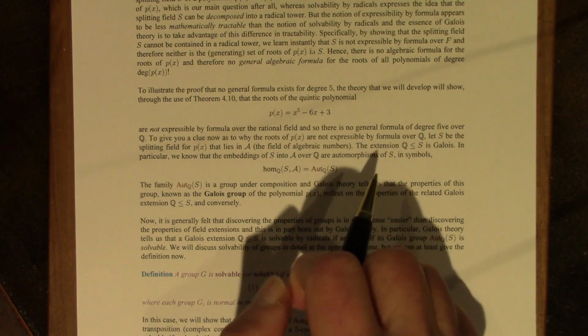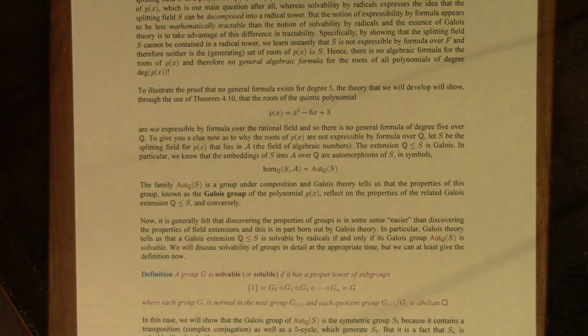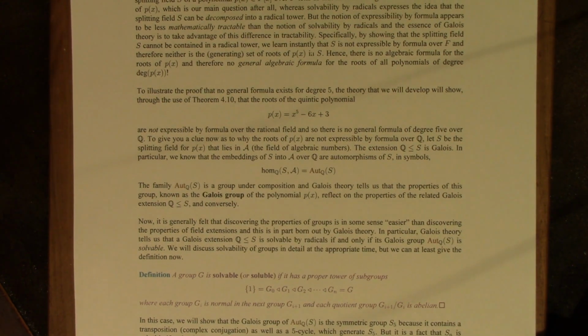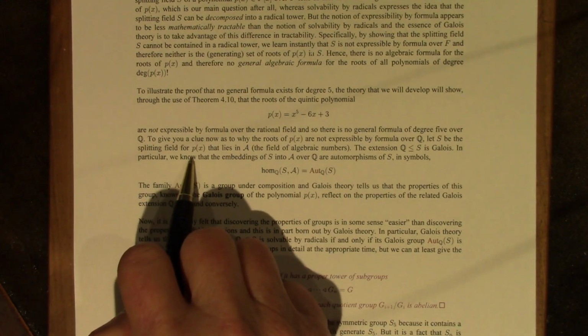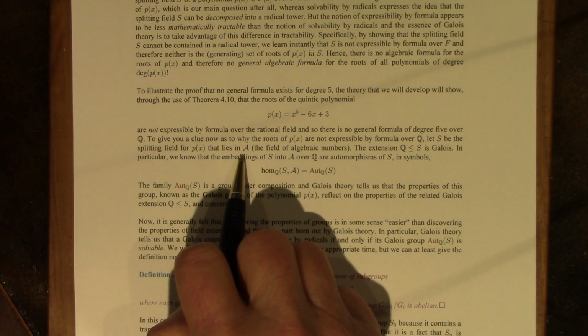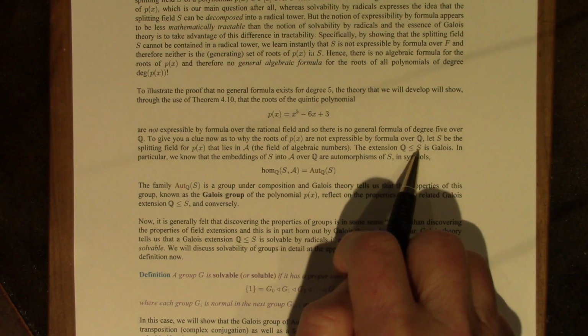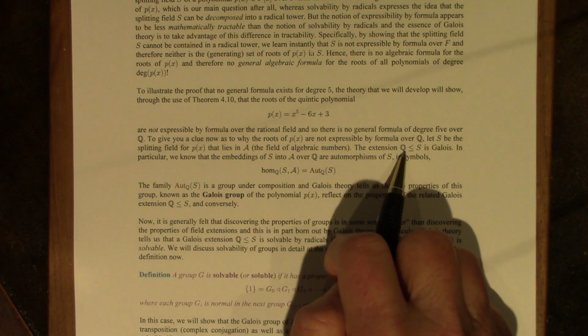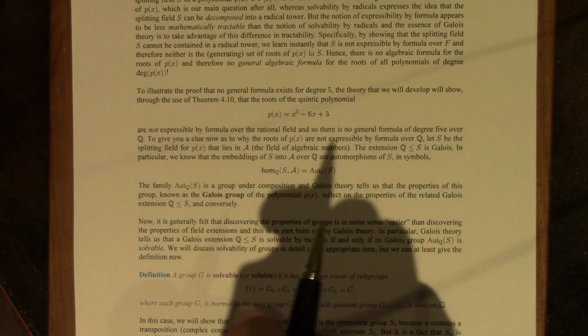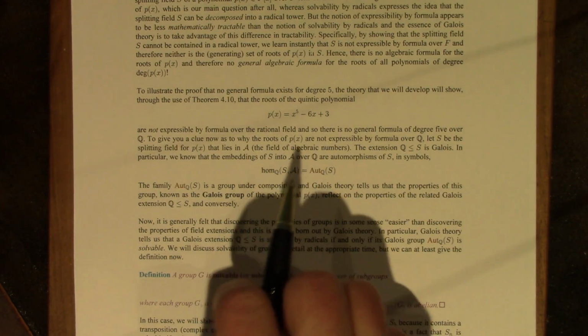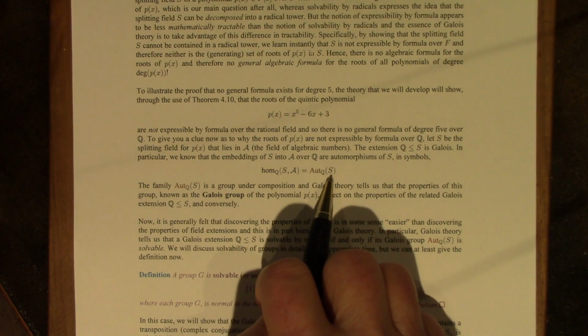And to give you a clue as to why the roots of this polynomial are not expressible by formula, let S be the splitting field that lies, say, in the field of algebraic numbers. This extension, the splitting field extension, is Galois. It's normal and it's separable. It's normal because it's a splitting field extension. It's separable because Q has characteristic 0 and all extensions over such fields are separable. In particular, then, we know that the embeddings of S into A are the automorphisms of S.